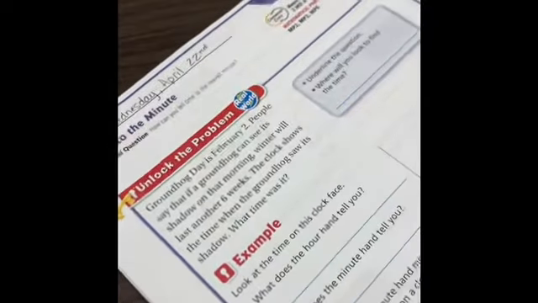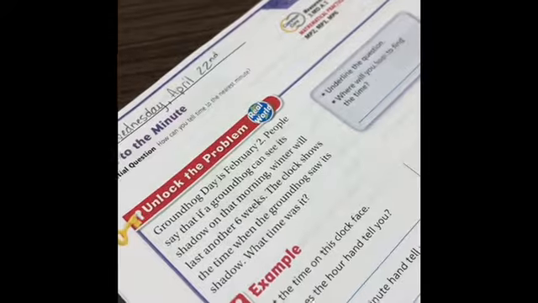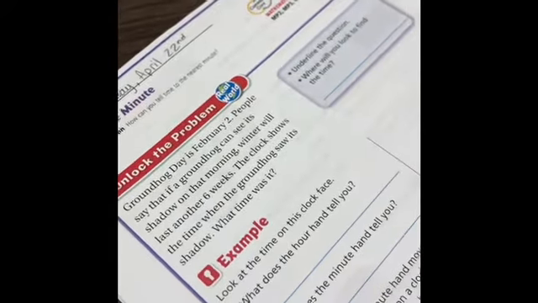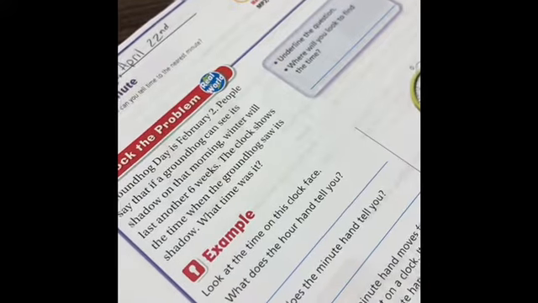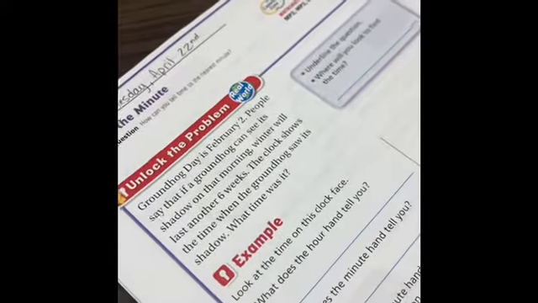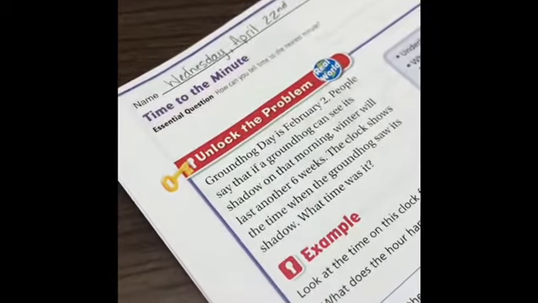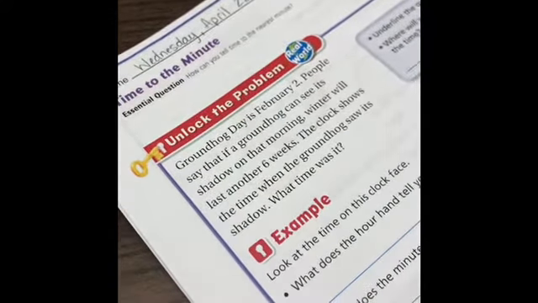Good morning, everybody. We're starting a new chapter, chapter 10, and it's all about time and length and liquid volume and mass. All right, so it's all kind of mixed together into one chapter. So today's lesson is all about time to the minute. All right, so here we go.